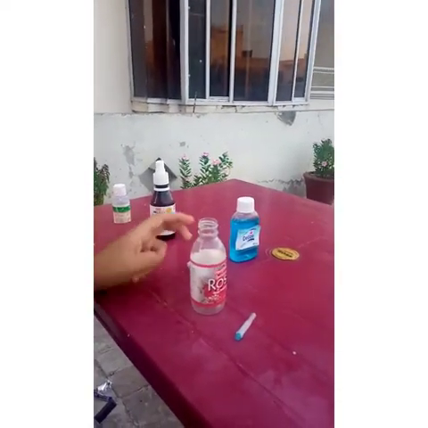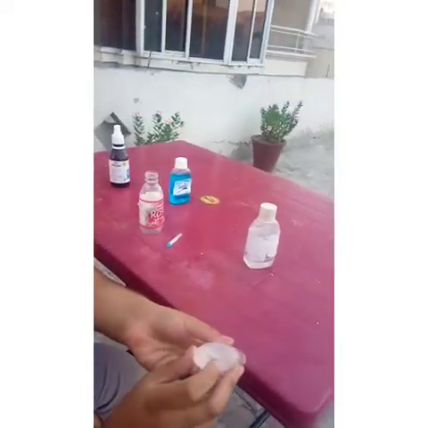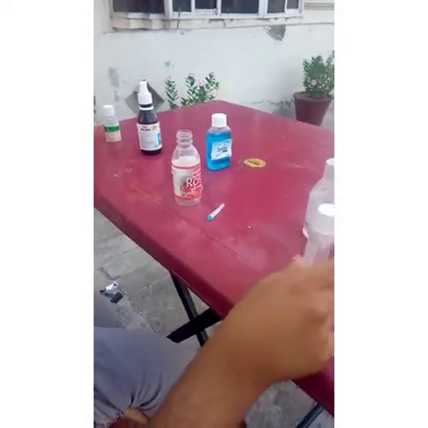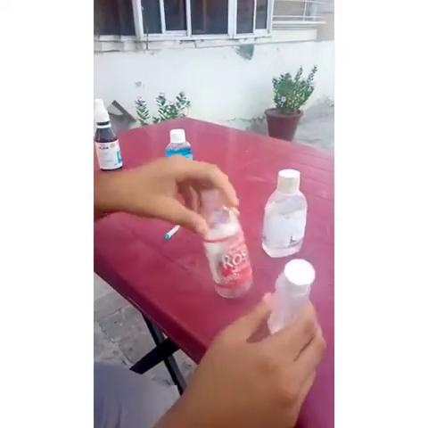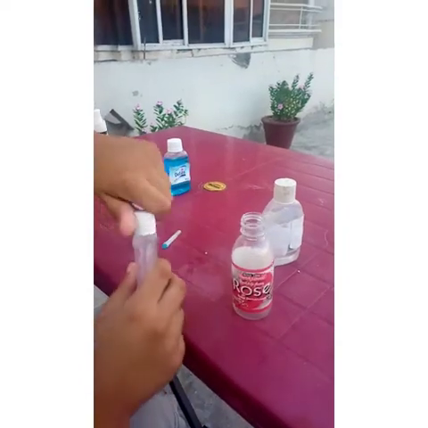You can also use aloe vera or a vitamin C capsule. I don't like both of these things, so I don't use them. I measured this with this alcohol bottle. This is the main bottle, the bottle in which I mix these things.